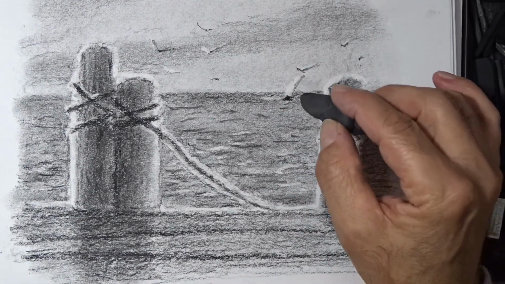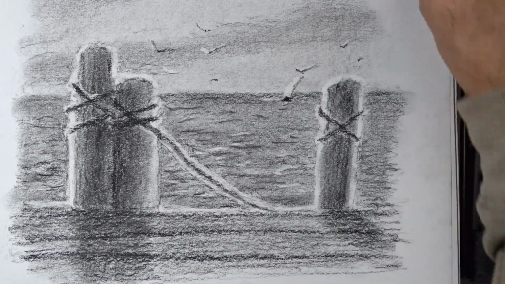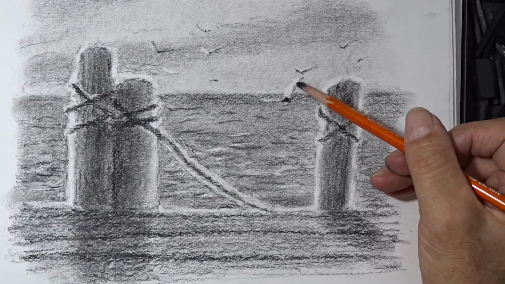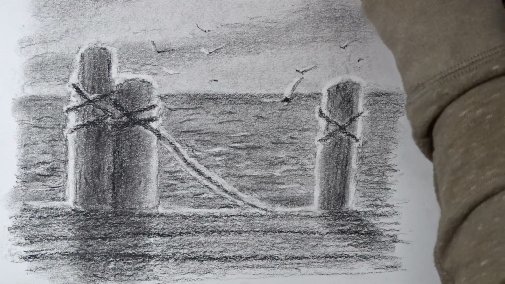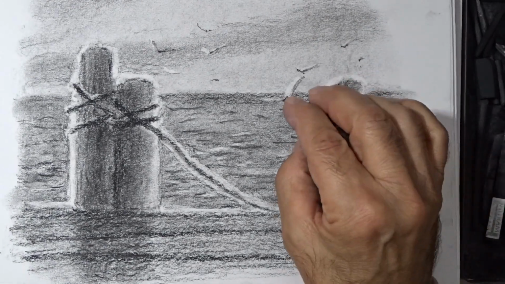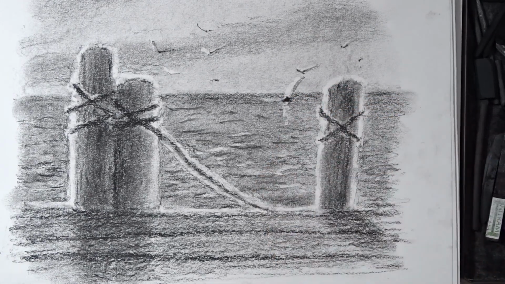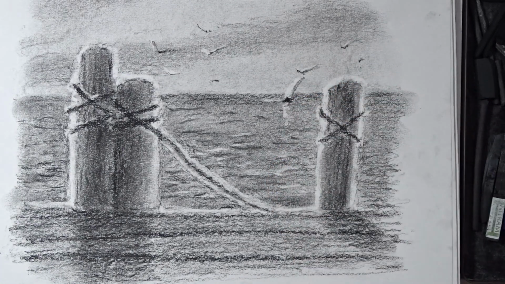There. And maybe we can see just a little bit of the sail's reflection in the water, just a little bit there. There. Not a whole lot, because remember the water is moving, so you're not going to see a lot. If you do see something, it'll be broken like that.